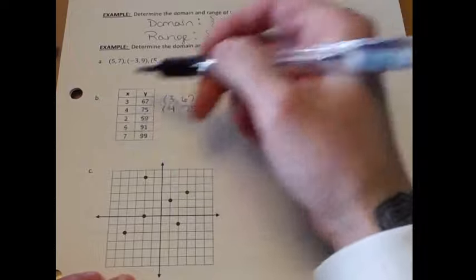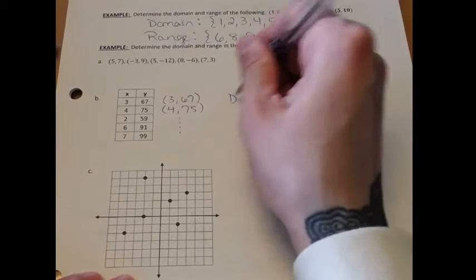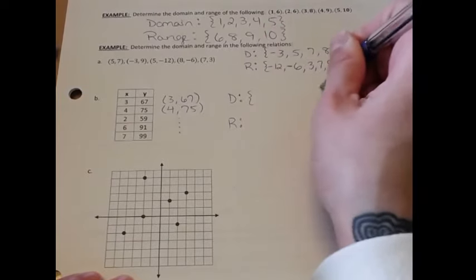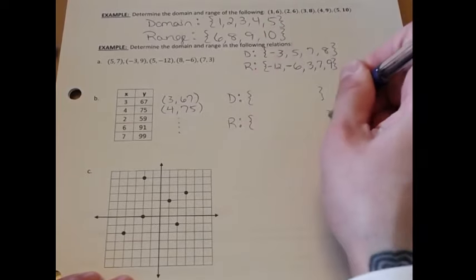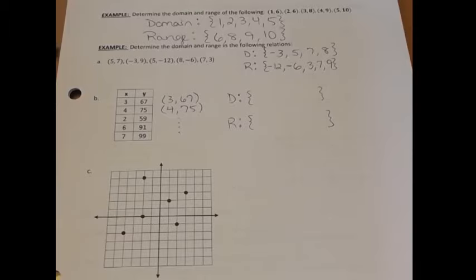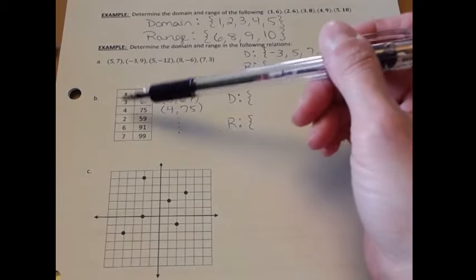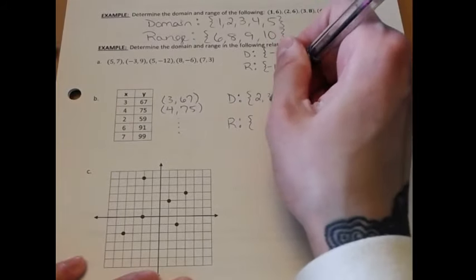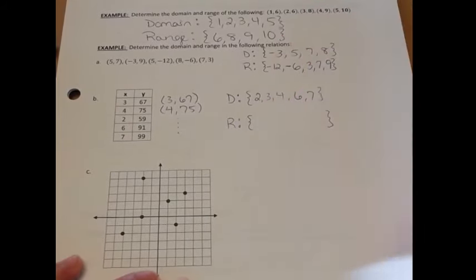The great thing about it being written in this format is that it's going to be super easy for us to carefully write down all the values that are in our domain and our range. So all the values in our domain are 3, 4, 2, 6, 7, or in other words, 2, 3, 4, 6, 7.